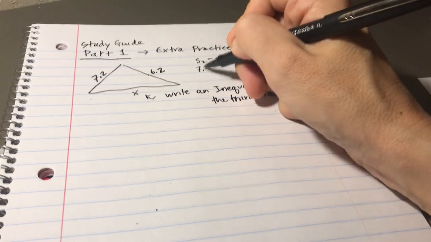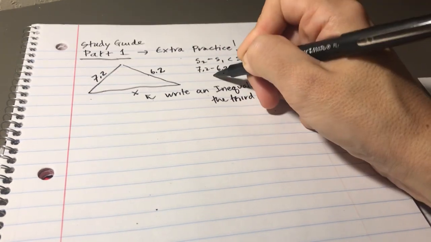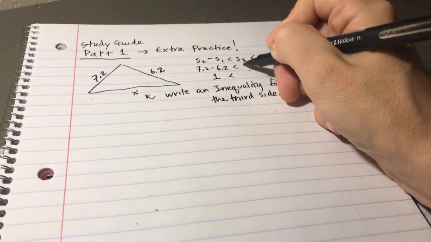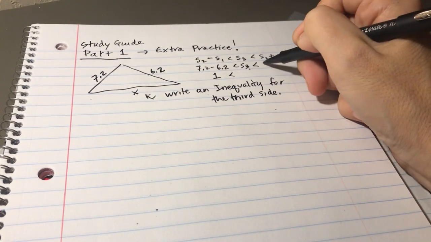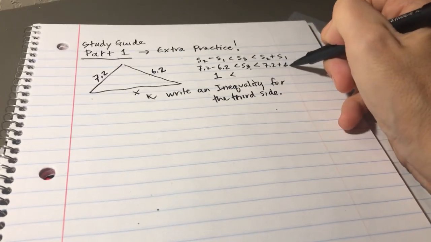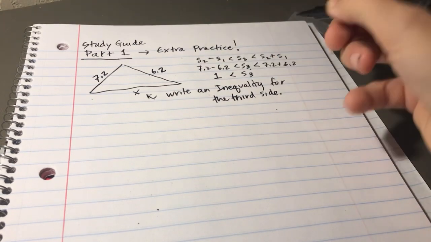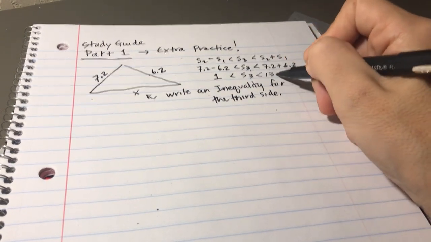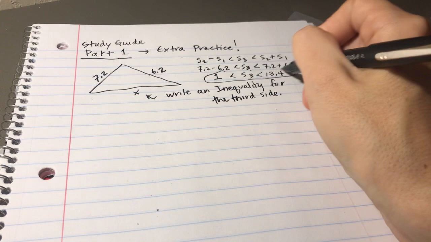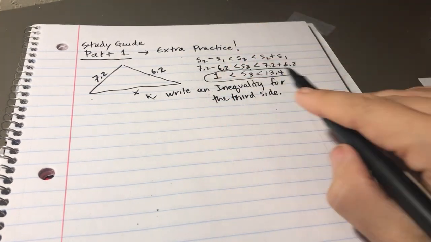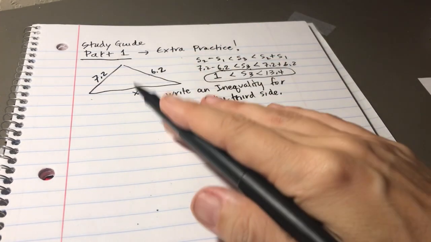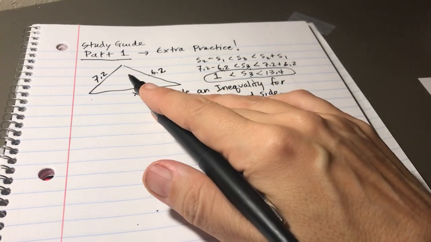So if we subtract the two sides, we get 1. And if we add the two sides, we get 13.4. So any number between 1 and 13.4 would be an appropriate number to still allow this to be a triangle.